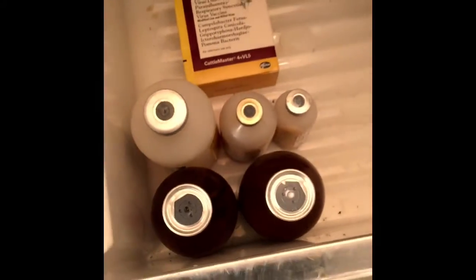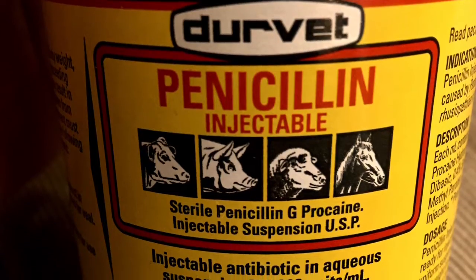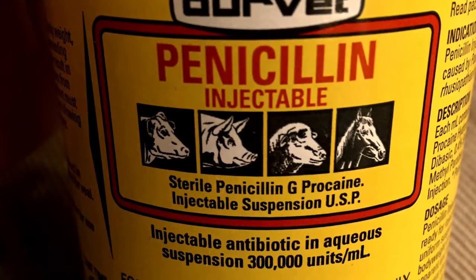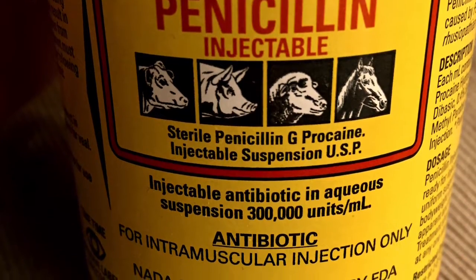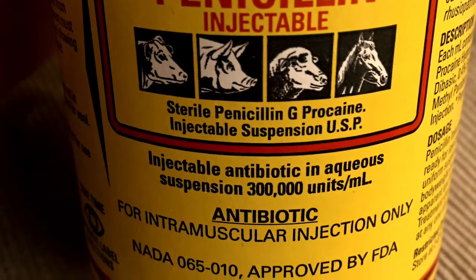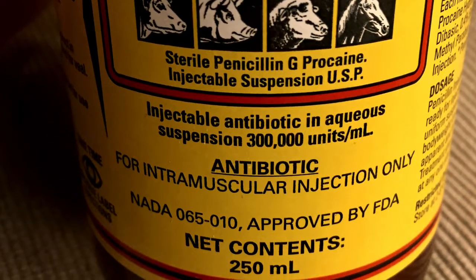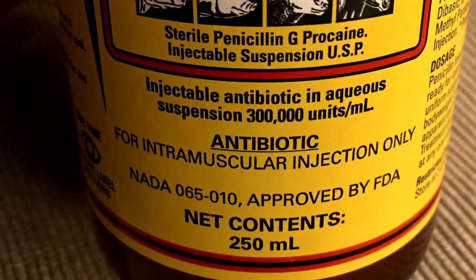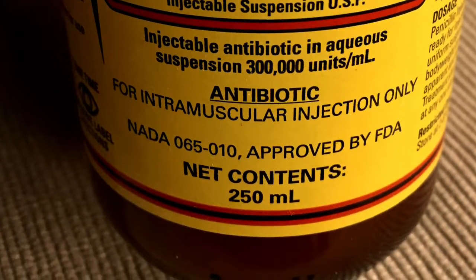Some medications have to be refrigerated before and after opening at all times. In this example, we're going to use penicillin. This medication is not only for cattle, but also hogs, sheep, and horses. It's important to read all the information on the bottle. For example, this tells us for intramuscular injection only.